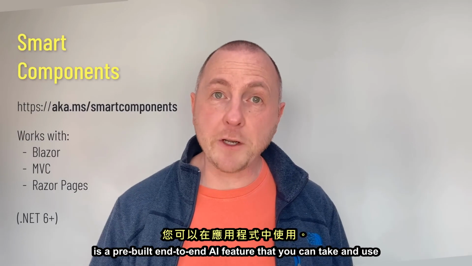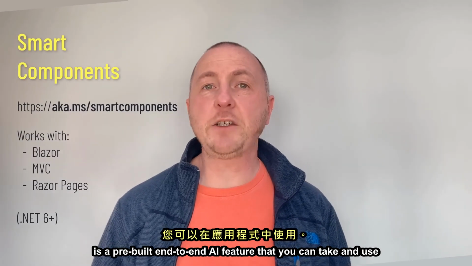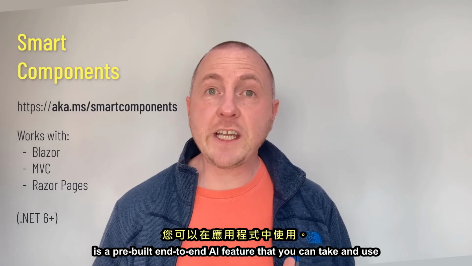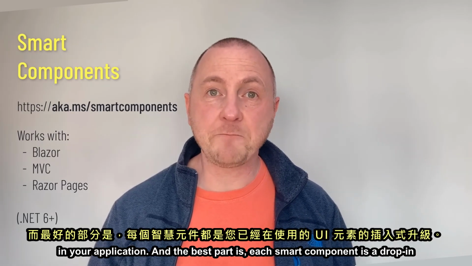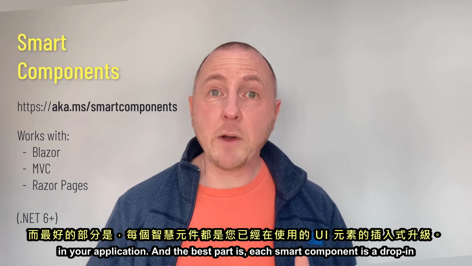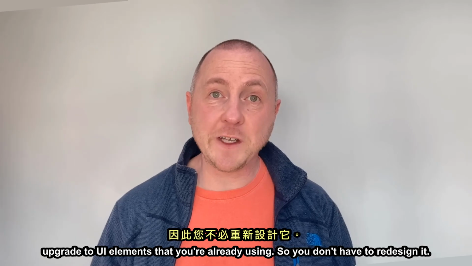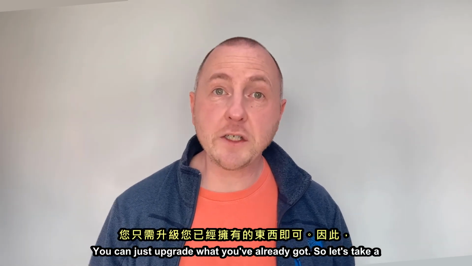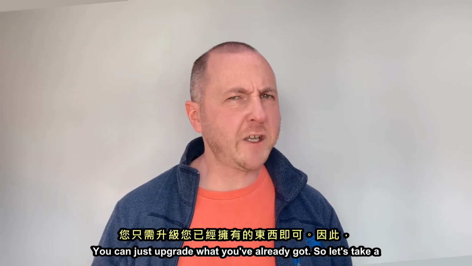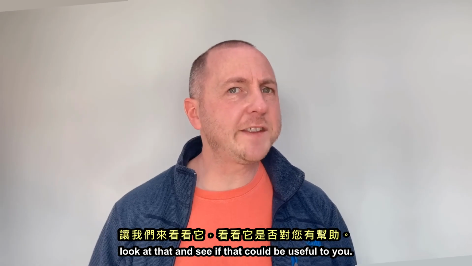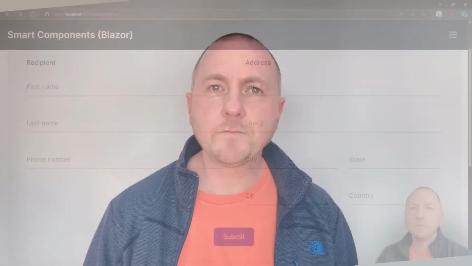Each Smart Component is a pre-built end-to-end AI feature that you can take and use in your application. And the best part is, each Smart Component is a drop-in upgrade to UI elements that you're already using, so you don't have to redesign any of your existing apps, you can just upgrade what you've already got. So, let's take a look at that and see if that could be useful to you.